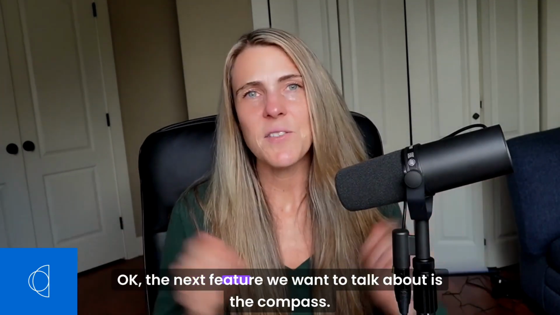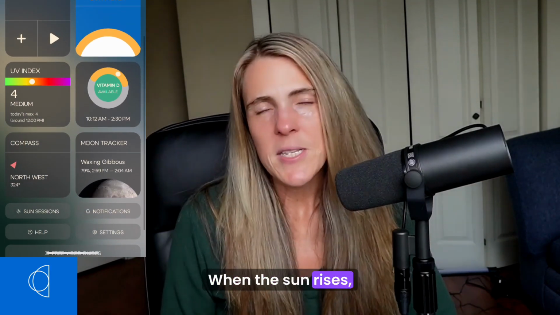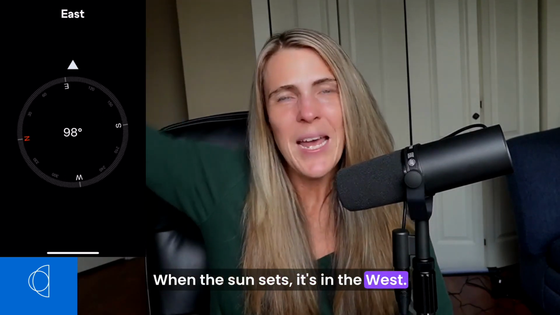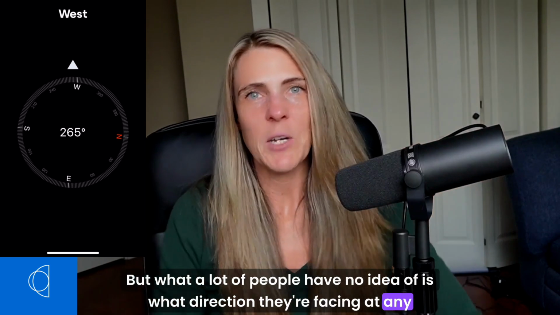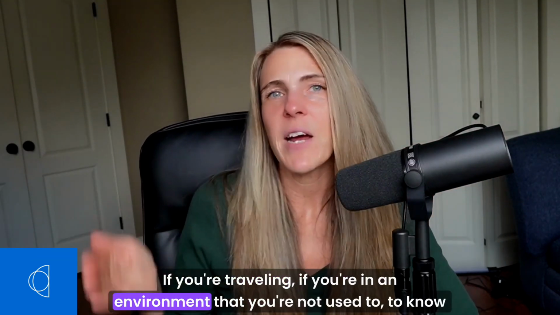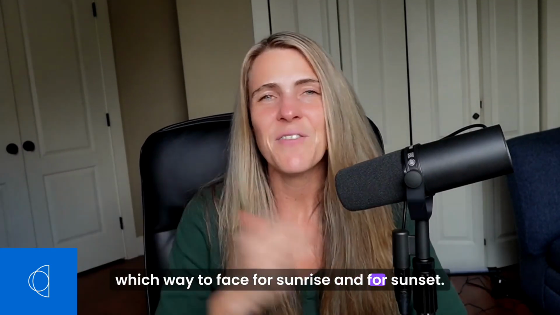Okay. The next feature we want to talk about is the compass. When the sun rises, it's always in the east. When the sun sets, it's in the west. But what a lot of people have no idea of is what direction they're facing at any particular time. So the compass is just there if you're traveling, if you're in an environment that you're not used to, to know which way to face for sunrise and for sunset.